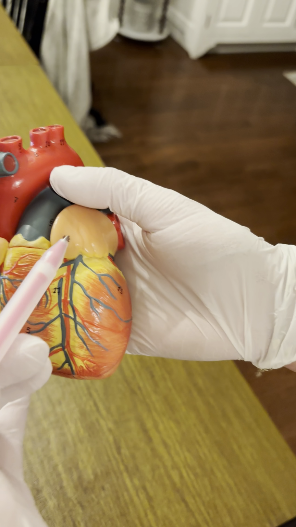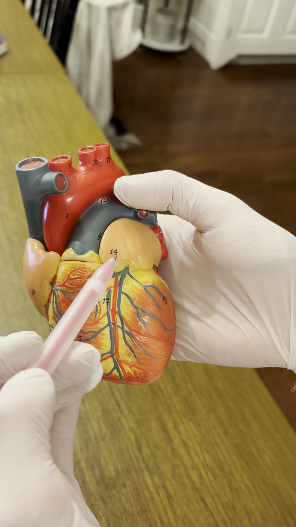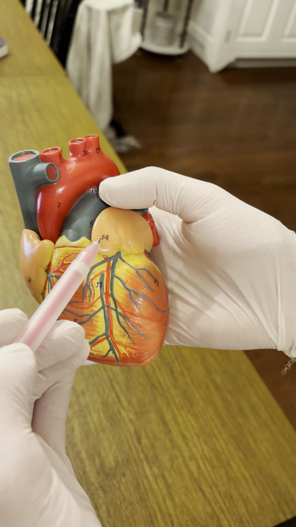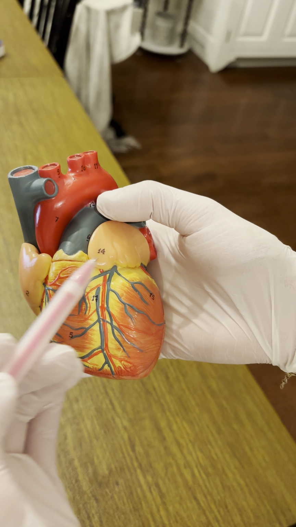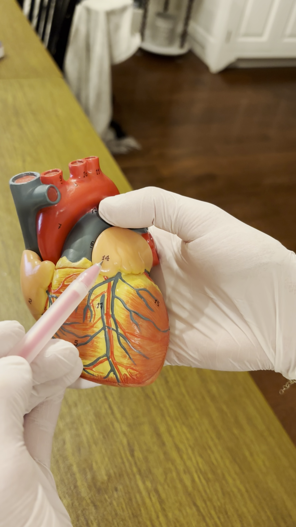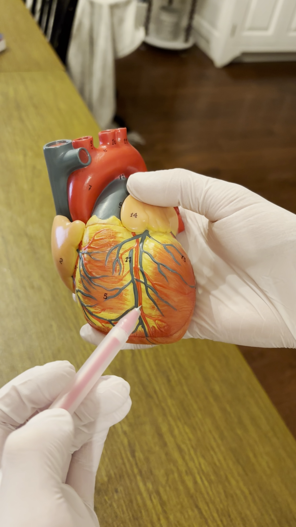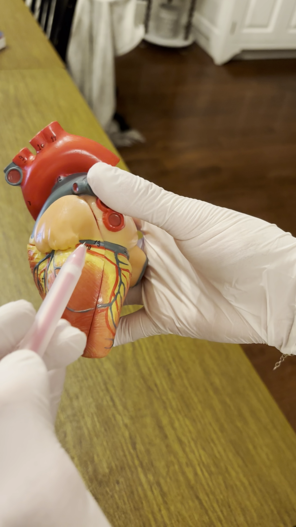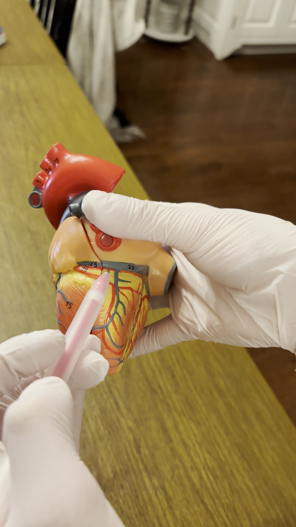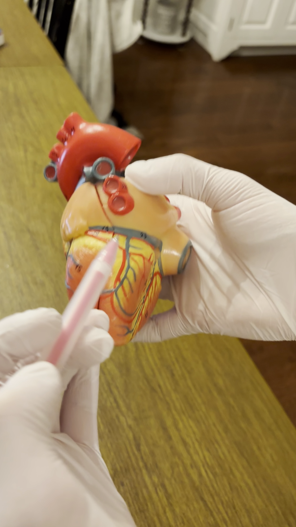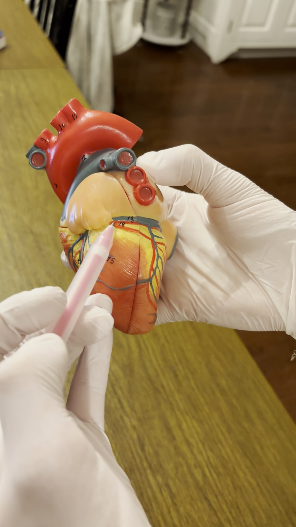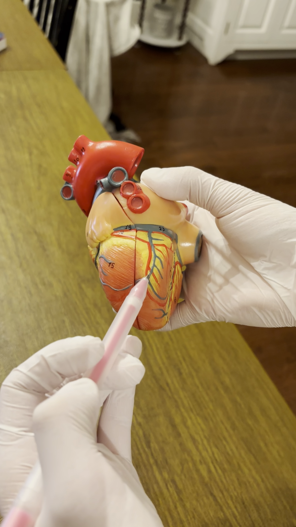Now, the left coronary artery, unfortunately, is going to be under the left auricle, but it's going to be a lot smaller, and as soon as it bifurcates, we're going to change the name. So left coronary artery, first bifurcation, is going to be the anterior interventricular artery. Now, going here is going to be the circumflex artery right across here. And then this branch is going to be called the left marginal artery.